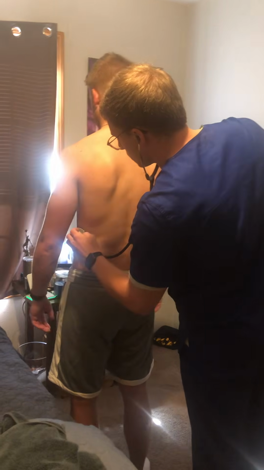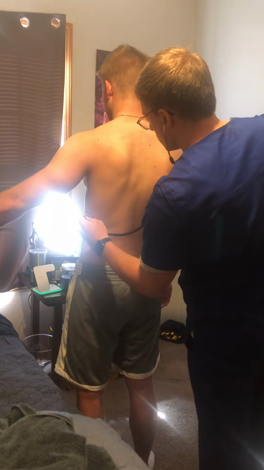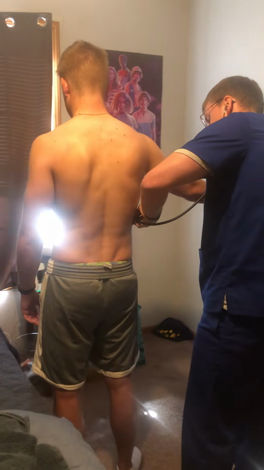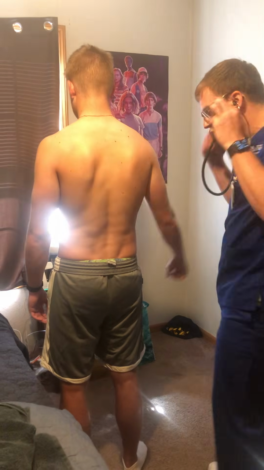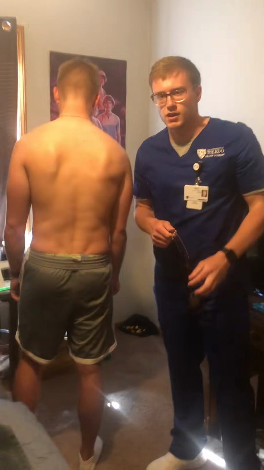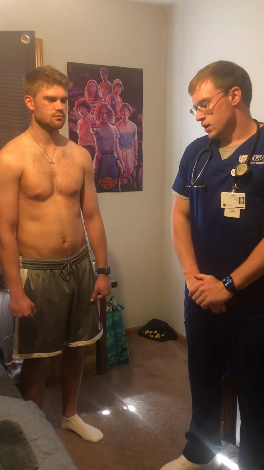And go ahead and lift up your arm. And the other arm. Alright, perfect. So on both posterior and anterior, breath sounds on both sides were clear and symmetrical. So now we can go ahead and move on to heart sounds.